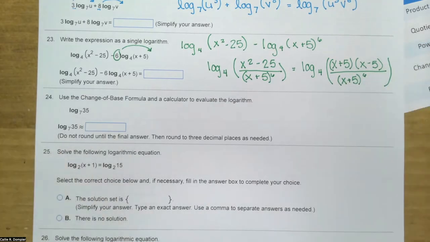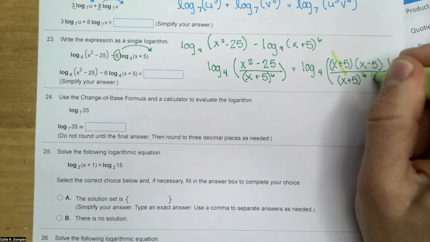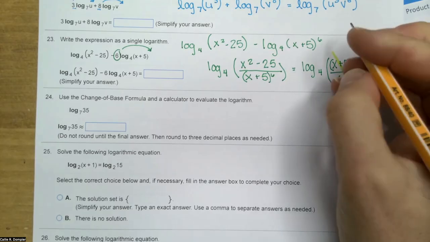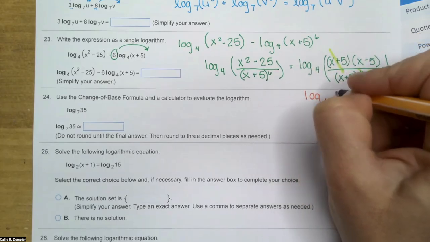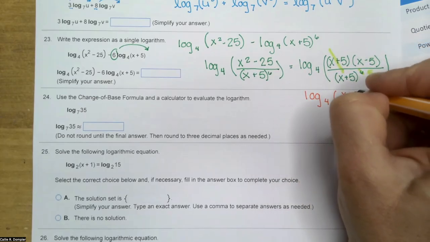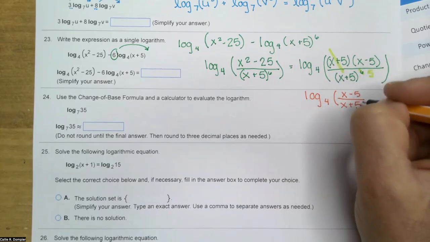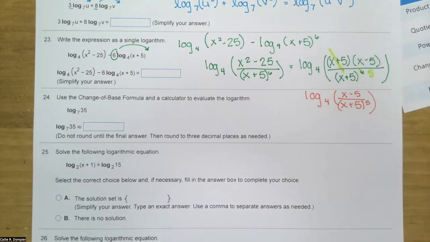We can cancel this and one of these so that that becomes 5. So our final answer is log base 4 of x minus 5 over x plus 5, not to the 6th, but to the 5th, because we canceled out one of these with that one. One was on the top and the other was on the bottom.